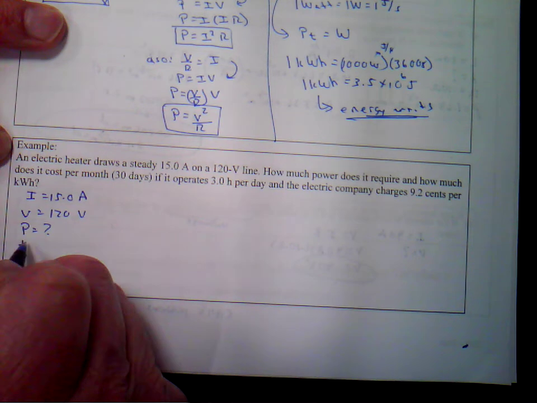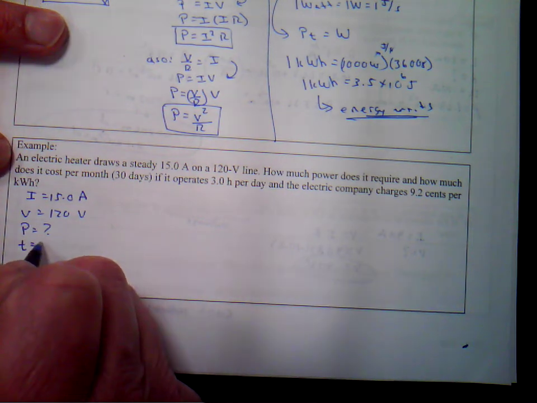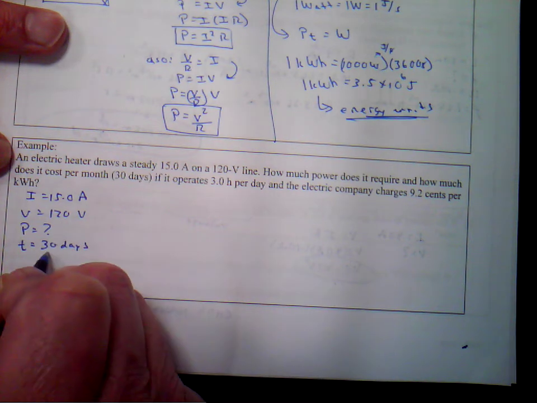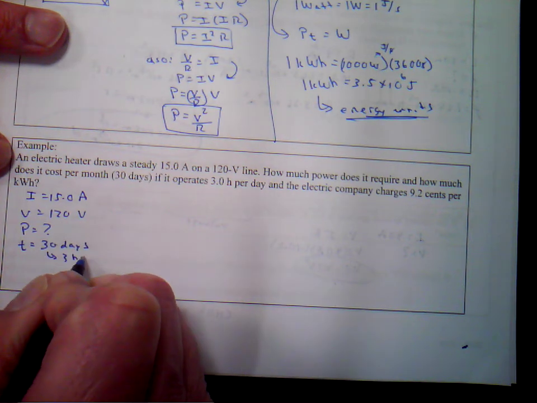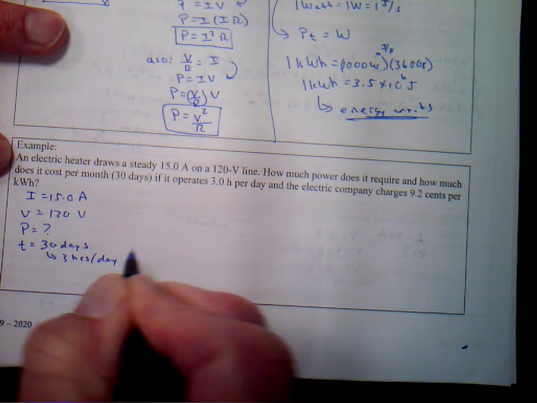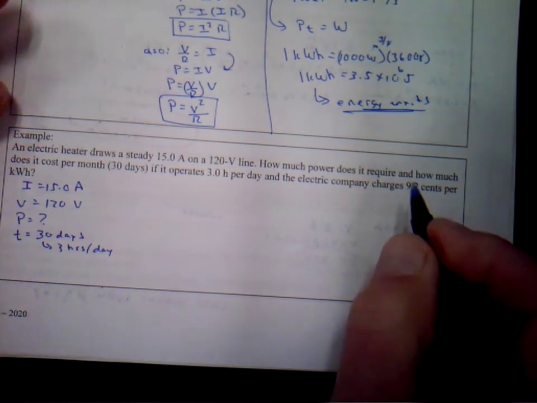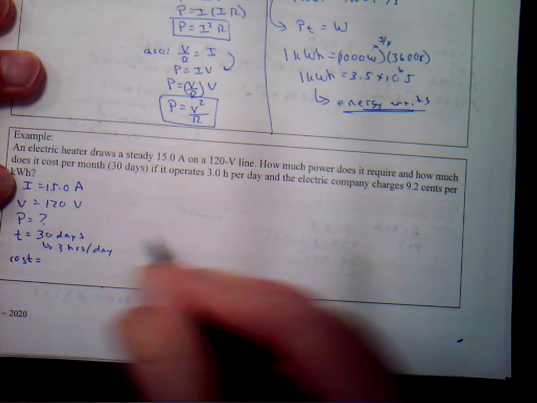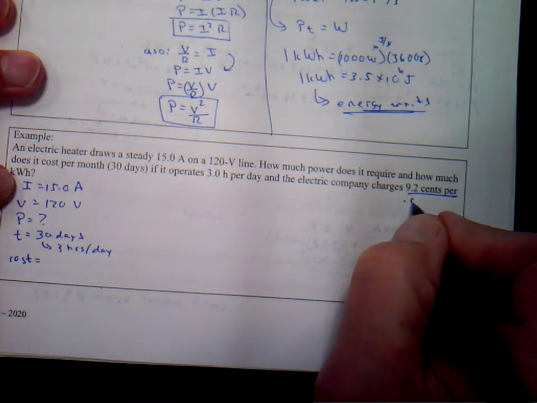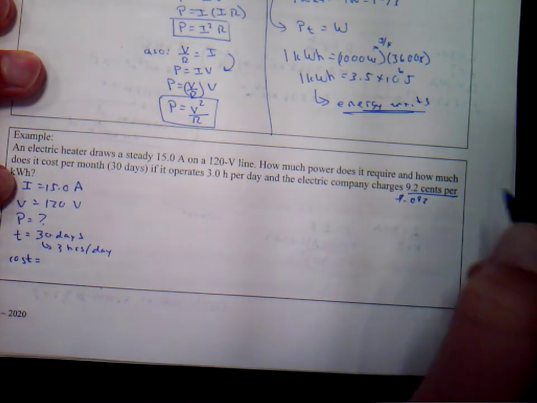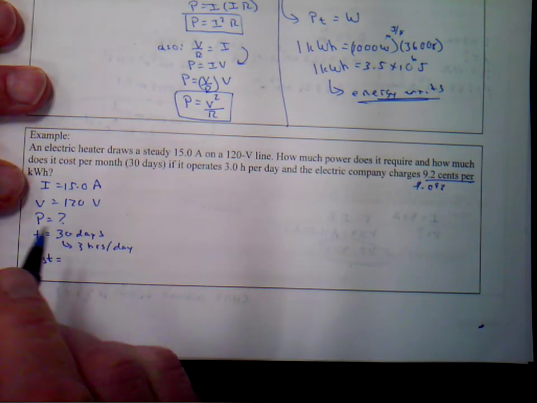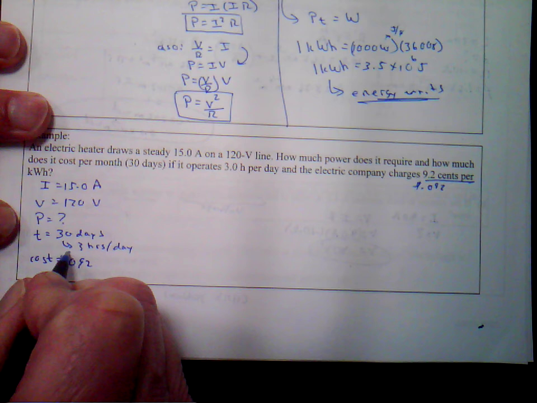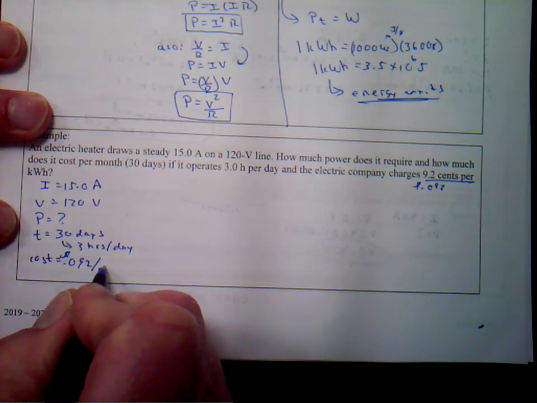So the time that we have here is 30 days, but it operates for 3 hours per day. And the cost that the electric company charges, this is 9.2 cents, which is $0.092.